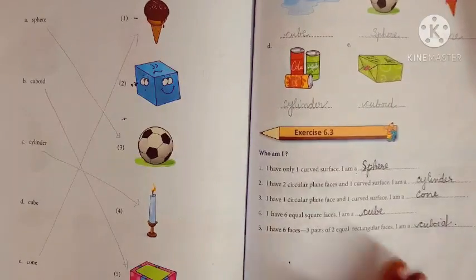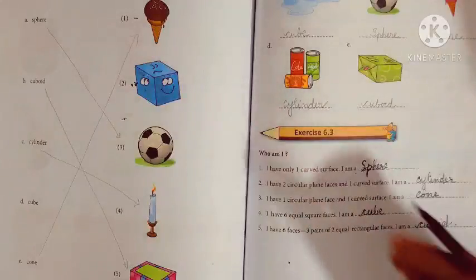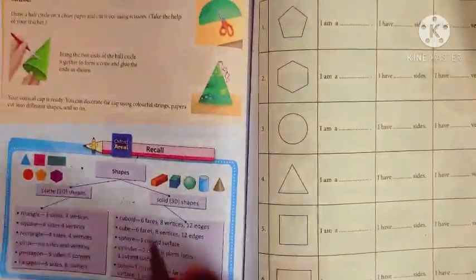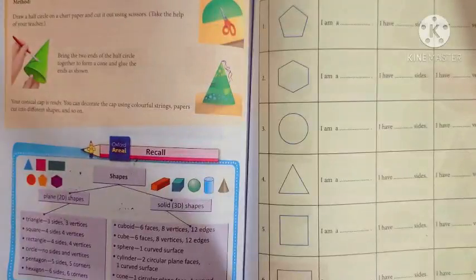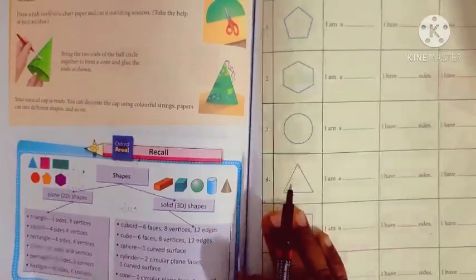So this is the exercise 6.3. Right? This you have already done. Just have a review of whether you have written correctly or not. Right? Next, this birthday cap, you can do it and show me. Fine. Next. Here you are going to write worksheet 1.